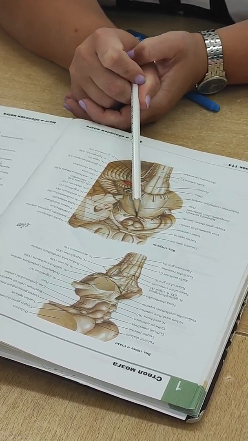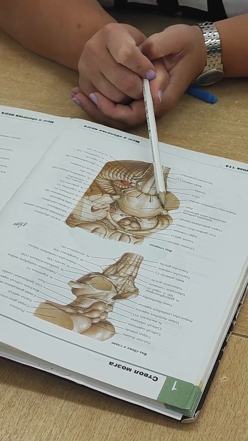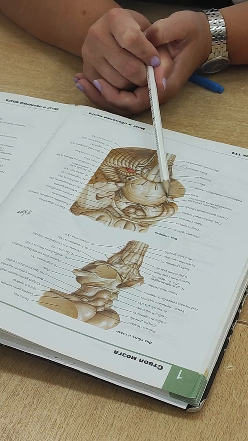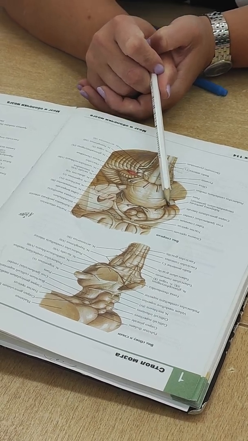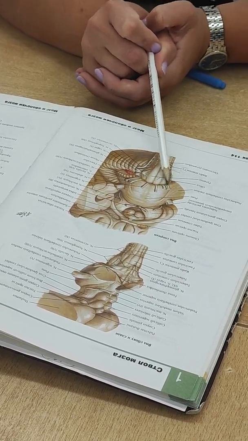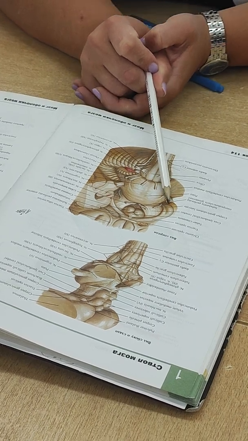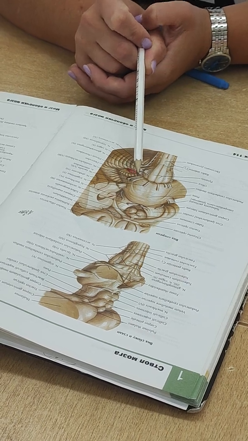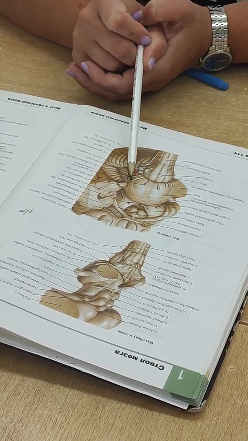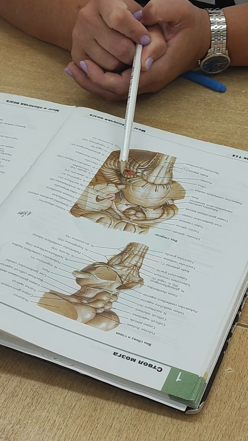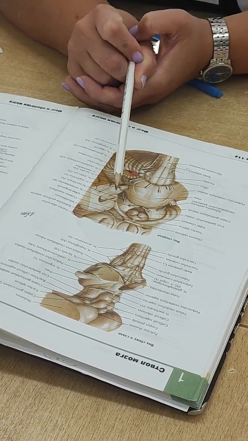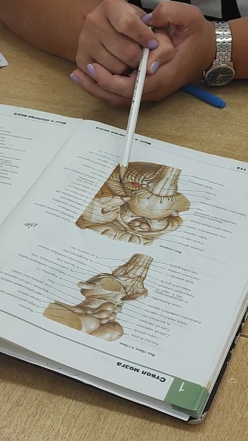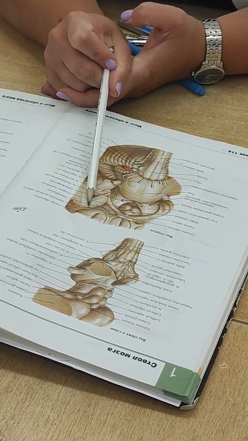Laterally, we don't have a visible border. Laterally, the border between the pons and the middle cerebellar peduncle is an imaginary line between the trigeminal nerve and facial nerve roots. So the trigeminal-facial line is the lateral border of the pons, and it divides the pons from the middle cerebellar peduncle, not cerebral. Cerebellar is cerebellum, here is cerebrum.